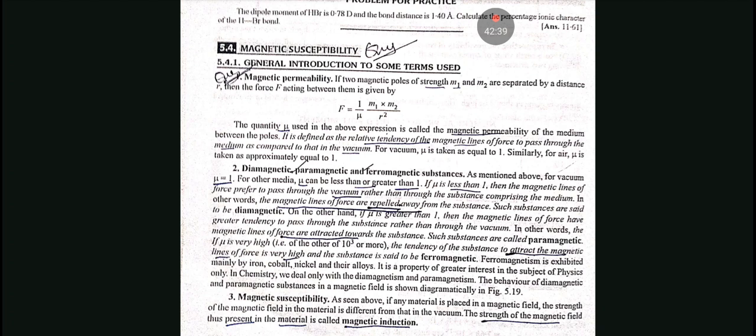Diamagnetic and paramagnetic substances. As mentioned above, for vacuum, mu is equal to 1. For other media, mu can be less or greater than 1. If mu is less than 1, the magnetic lines of force prefer to pass through the vacuum rather than through the substance comprising the medium. In other words, the magnetic lines of force are repelled away from such substances, and they are said to be diamagnetic. On the other hand, if mu is greater than 1, then the magnetic lines of force have a greater tendency to pass through the substance rather than the vacuum. In other words, the magnetic lines of force are attracted towards such substances, which are called paramagnetic. If mu is very high, the tendency of the substance to attract the magnetic lines of force is very high and the substance is said to be ferromagnetic.